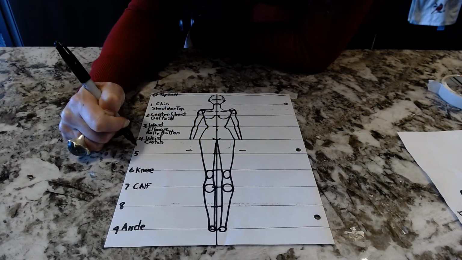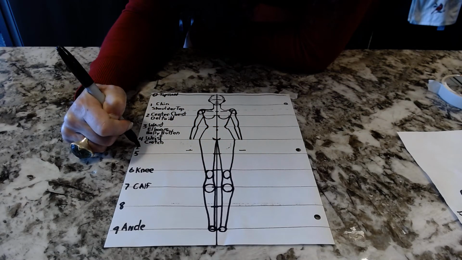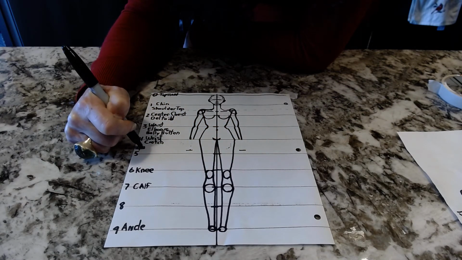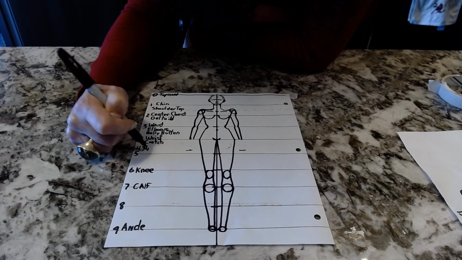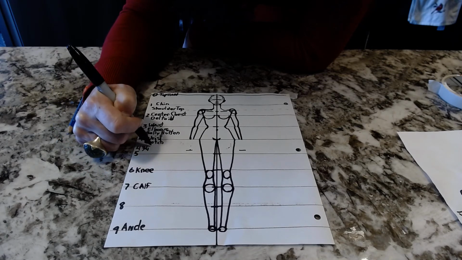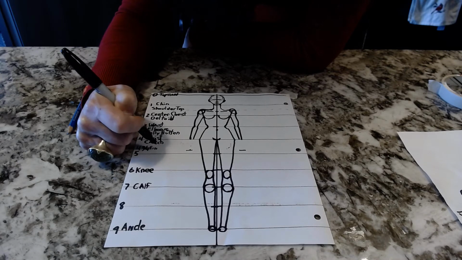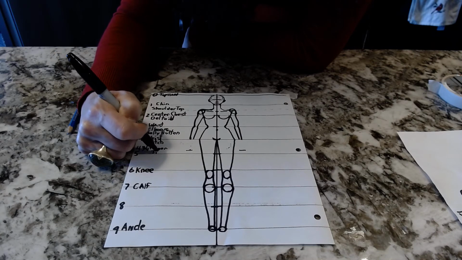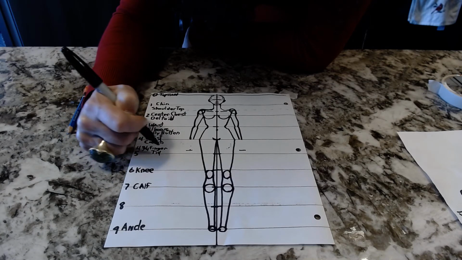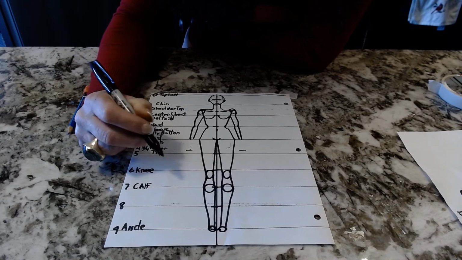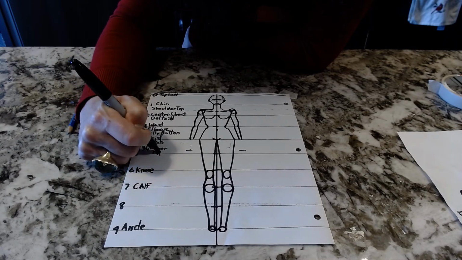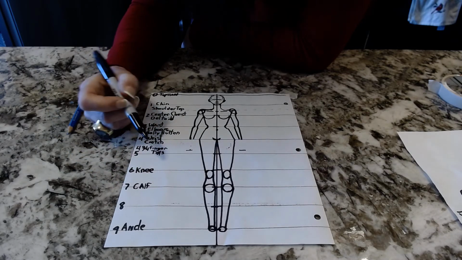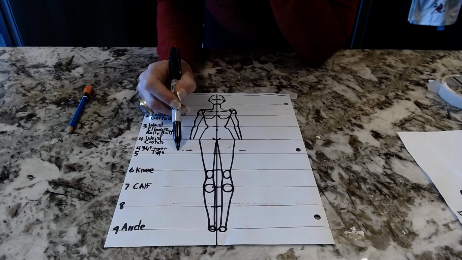So write this down, 4 3/4 is going to be fingertips. Okay, so that's fingertips right here.